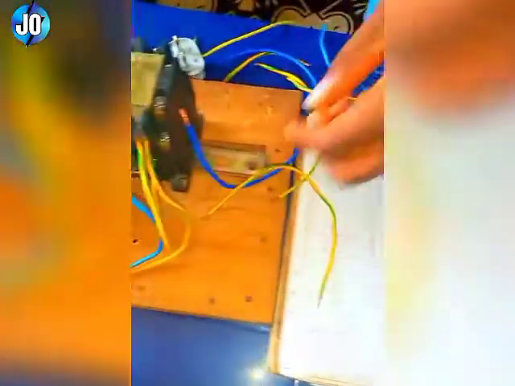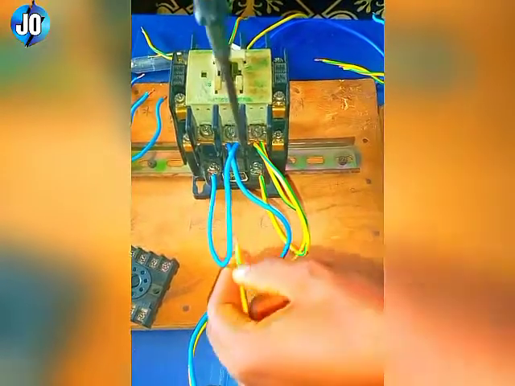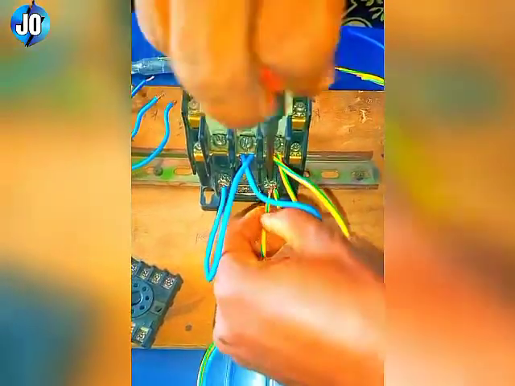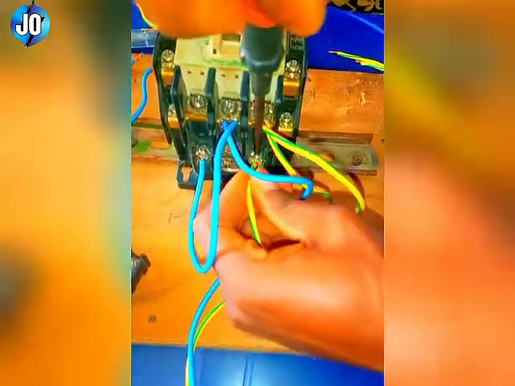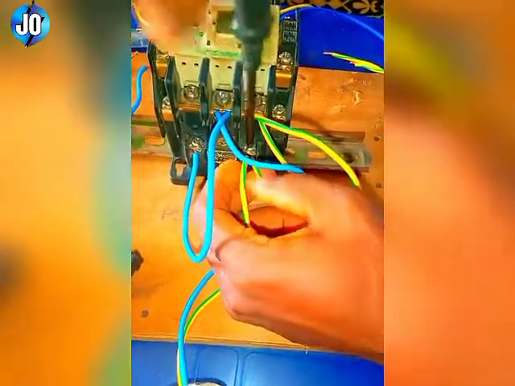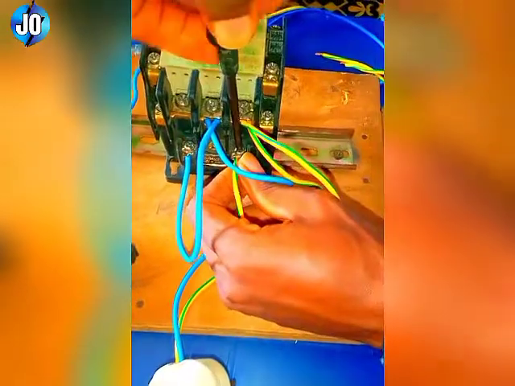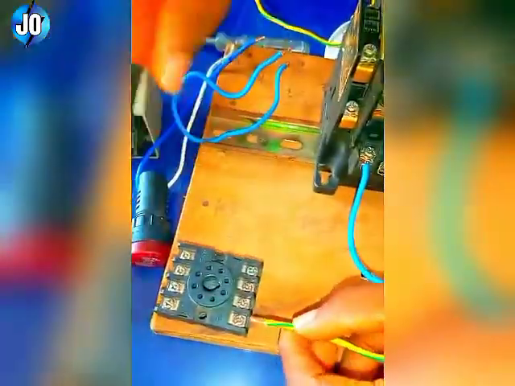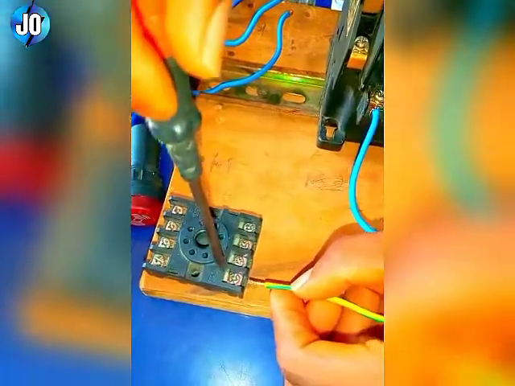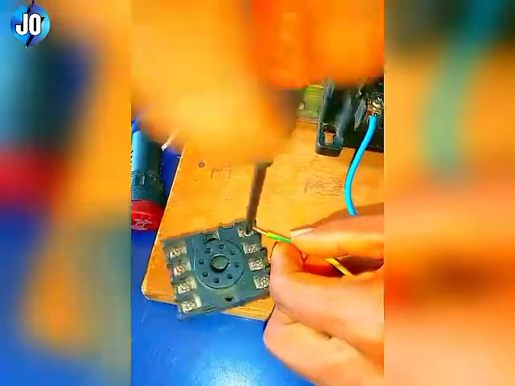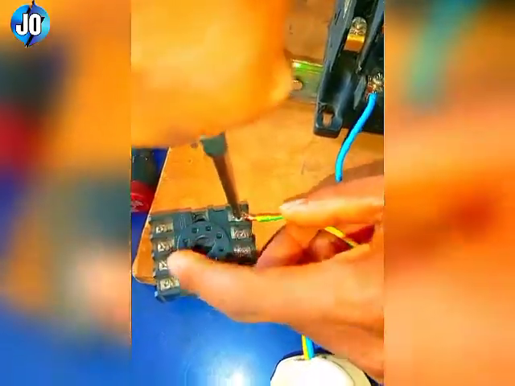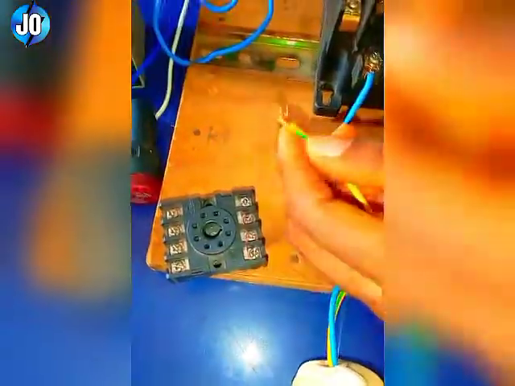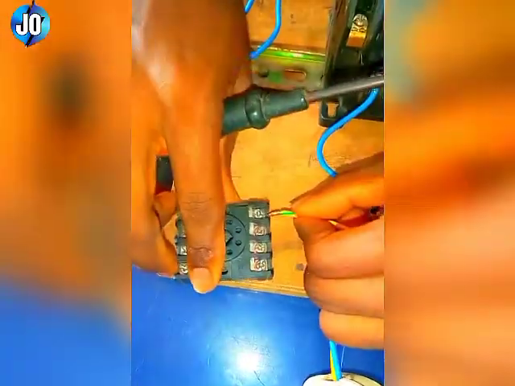So let's start. I'm going to connect this A1 of the contactor, which is this, to A1 of the timer, which is this. Now we are using 2 as the A1 of the timer, because 2 and 7 of this timer are the core terminals of the timer, so we are using 2 as the A1 of this timer.